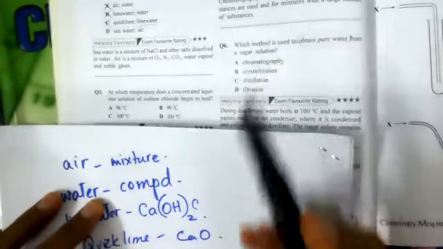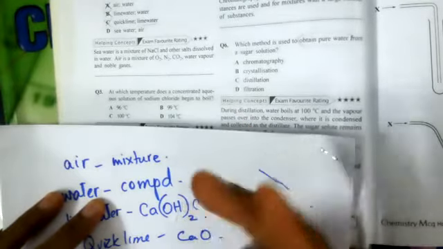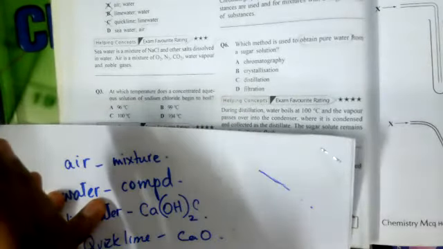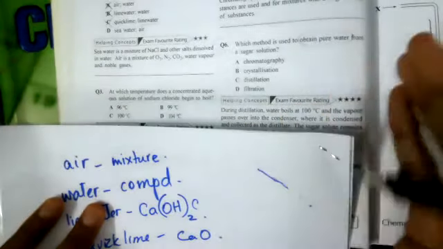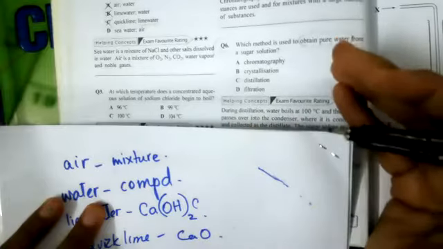Remember, impurities make boiling and freezing harder. Therefore, the boiling point will increase and the freezing point will decrease. So you have to cool more to freeze, and you have to have a higher temperature for boiling.